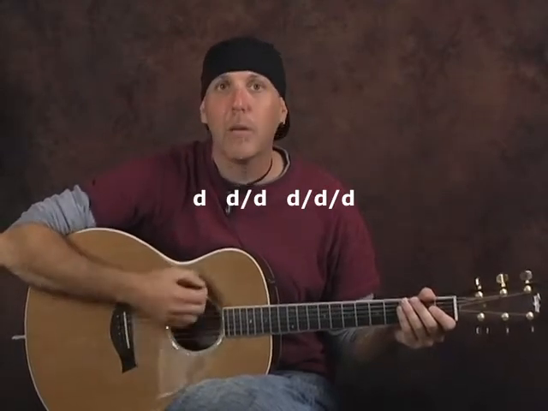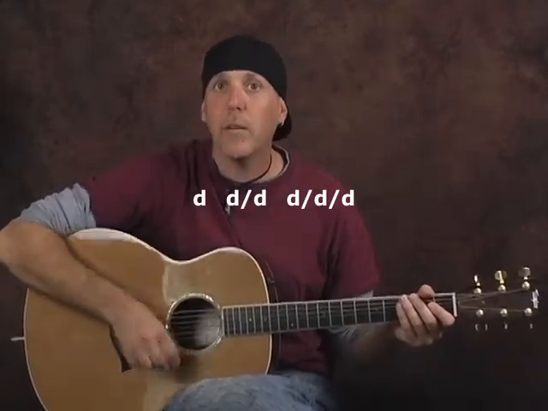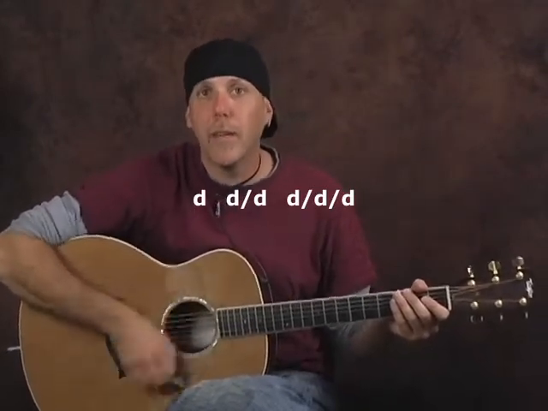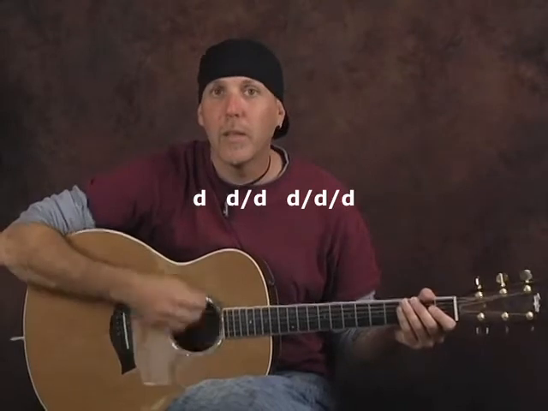Bend at the elbow. Play along with me. Down, down, down, down, down, down. Excellent, excellent. Practice that with your chords, and pretty soon we'll use that strum when we do our chord changes.